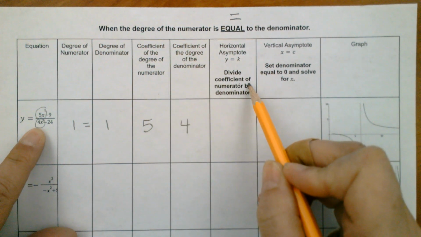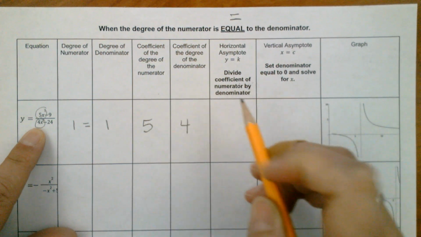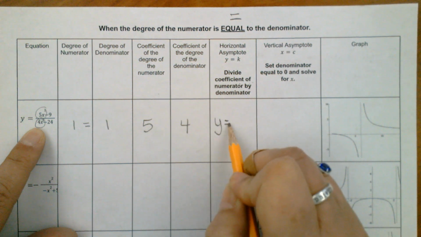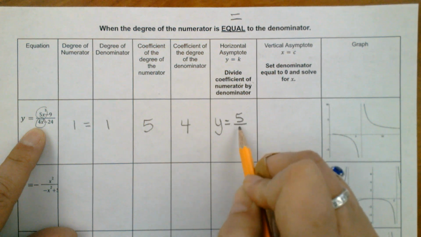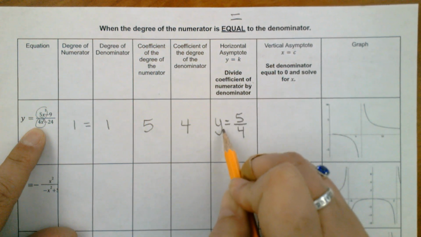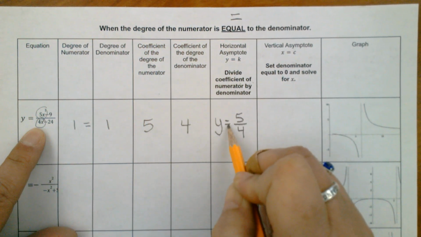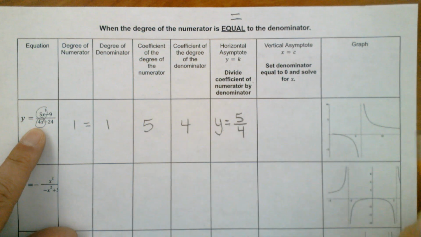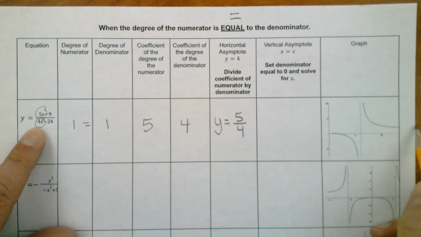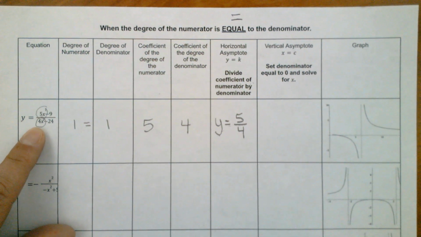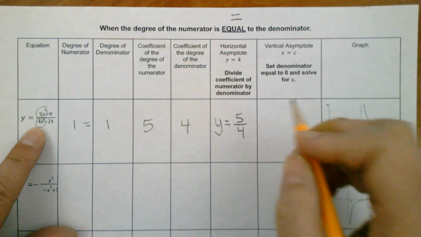Now, in order to get the horizontal asymptote, you divide the coefficient of the numerator by the coefficient of the denominator. So we write y equals, please do not forget the y equals. You will be marked off if you forget the y equals. So it's y equals 5/4. This graph is going to try to get as close to 5/4 as possible, but never make it. Okay, vertical asymptote stays the same.